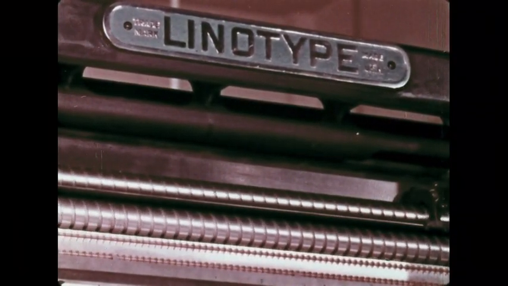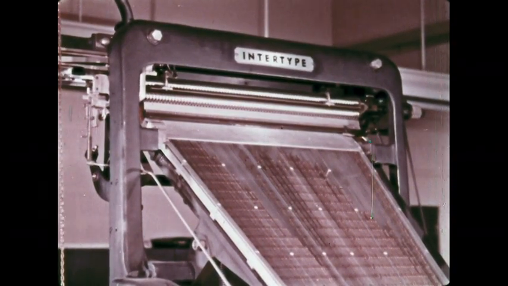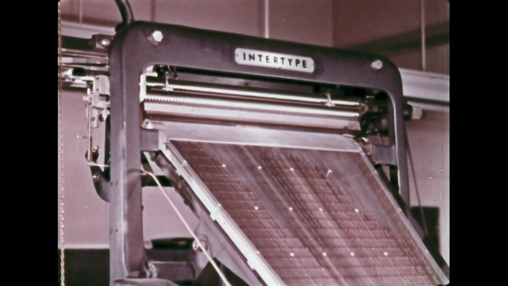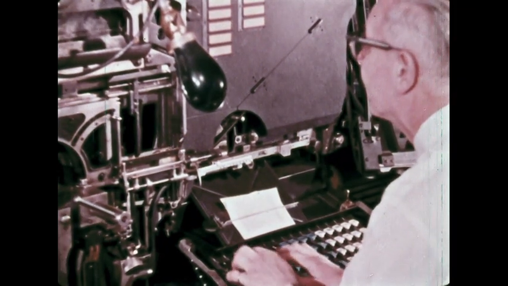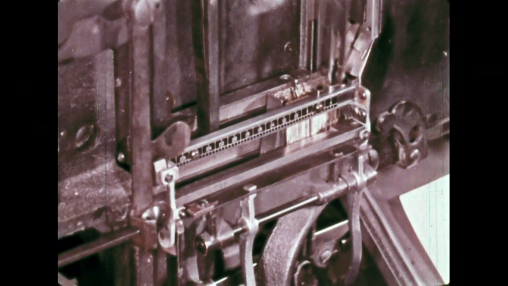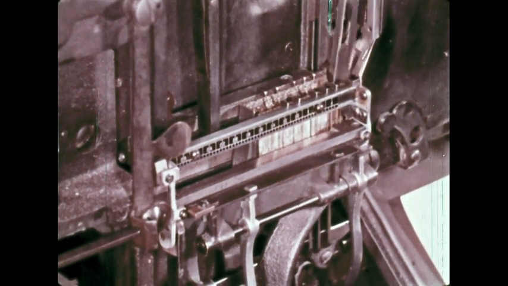When this type is set in the form of lines or slugs, machines such as the linotype or intertype are used. Under the direction of the operator at the keyboard, these machines assemble matrices or molds, which are used to cast the line of type in lead.